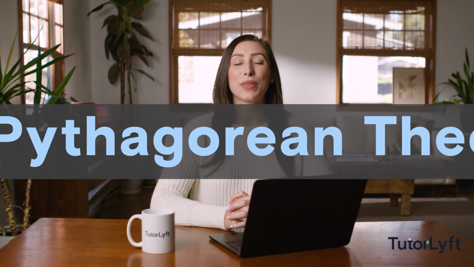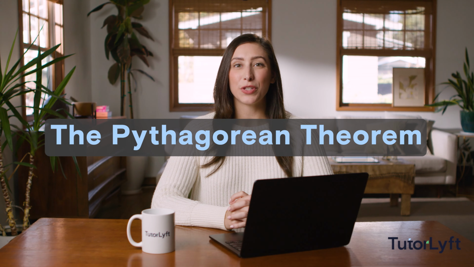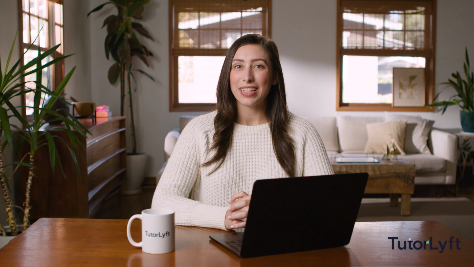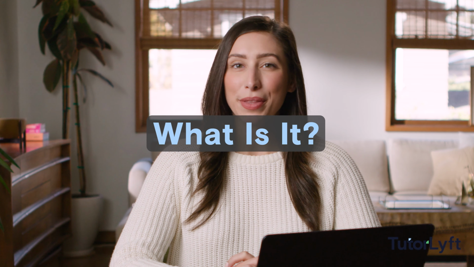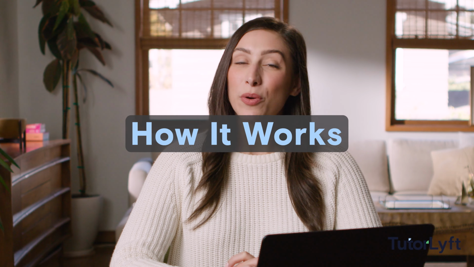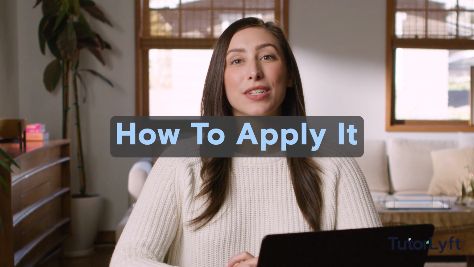Today's lesson is on the Pythagorean theorem. You might have heard of it before. It's one of the most famous concepts in geometry. By the end of this lesson, you'll understand what the Pythagorean theorem is, how it works, and how to apply it to find missing side lengths of right triangles.